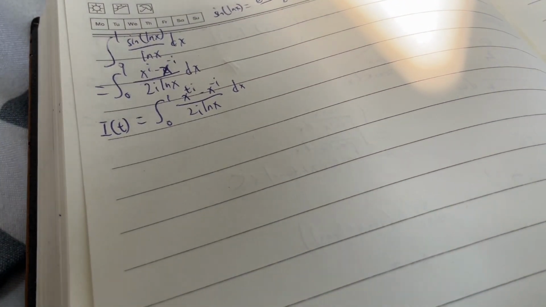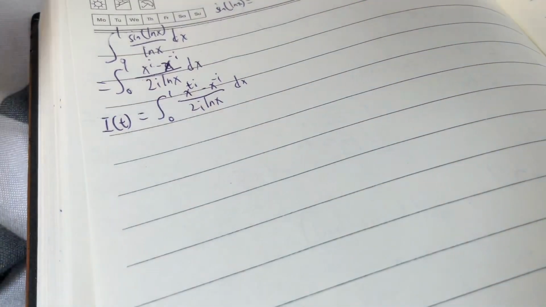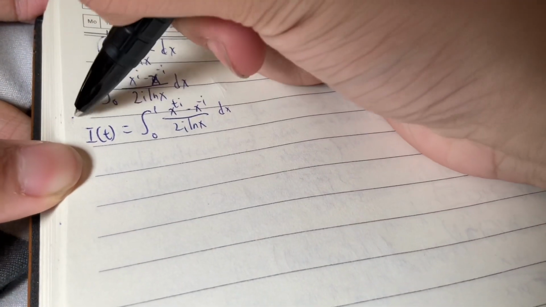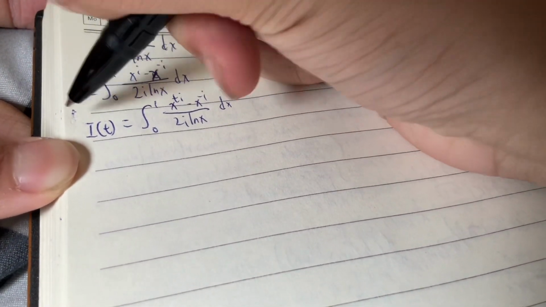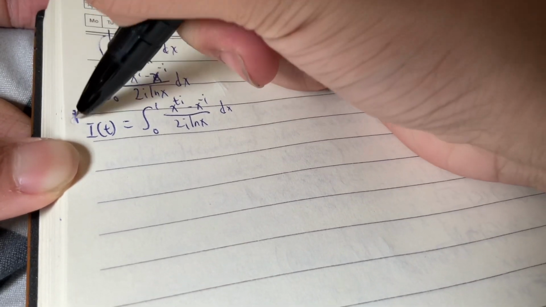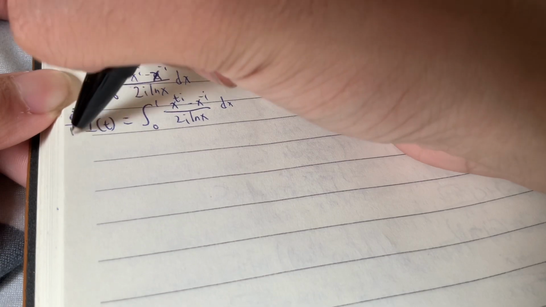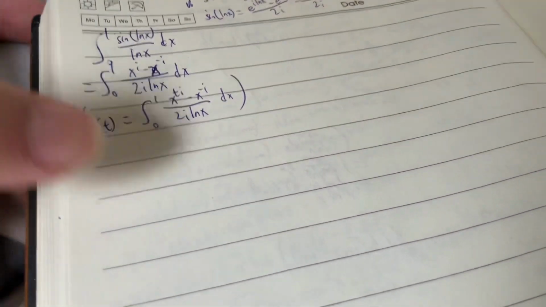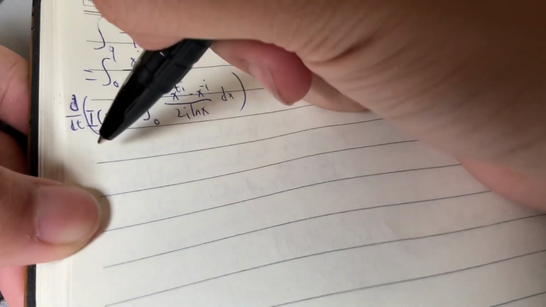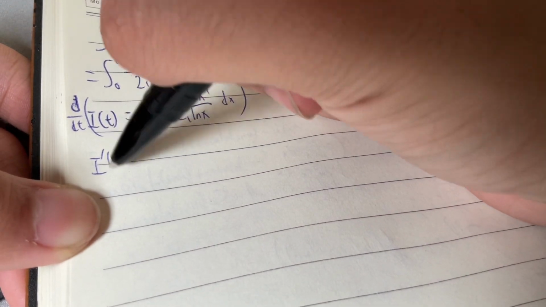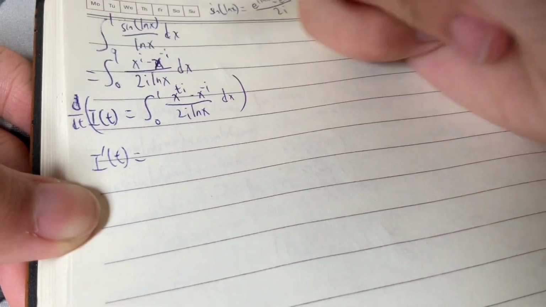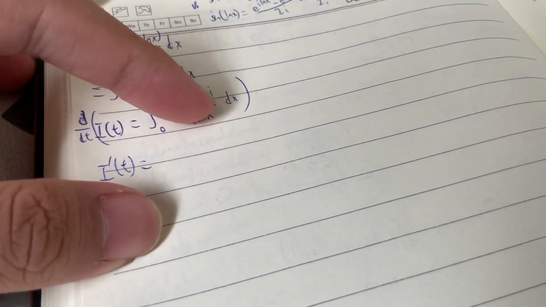And here we can do the derivative with respect to t here. So this is d/dt, do a d/dt on both sides, and then you get I prime of t here, and then do the derivative of the integral of this.